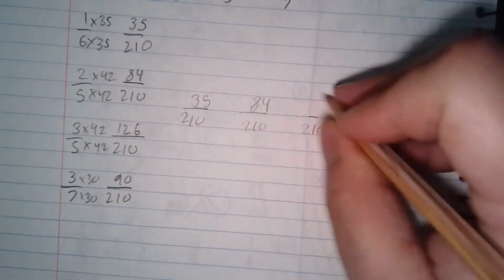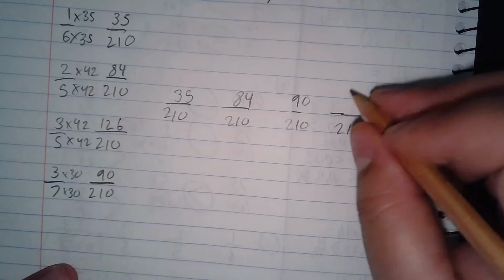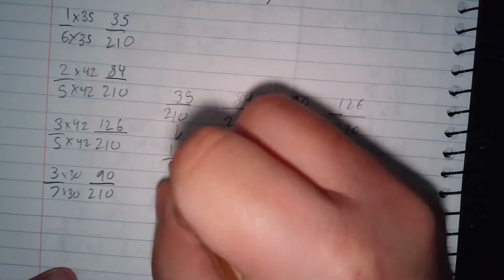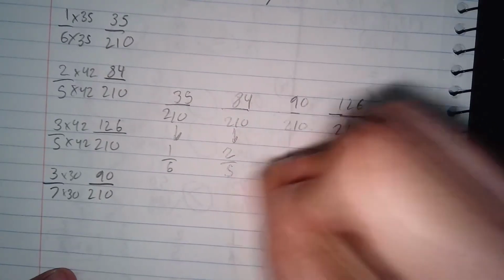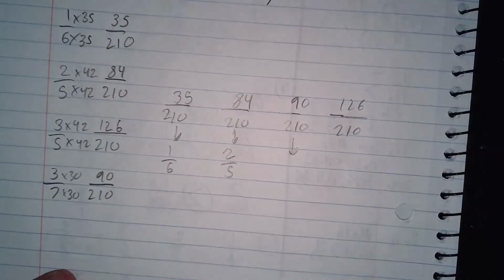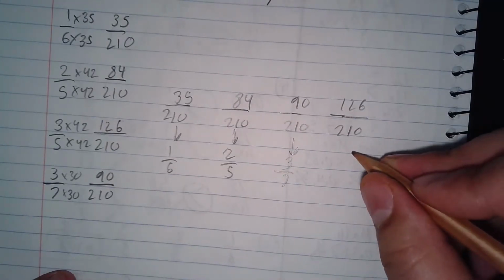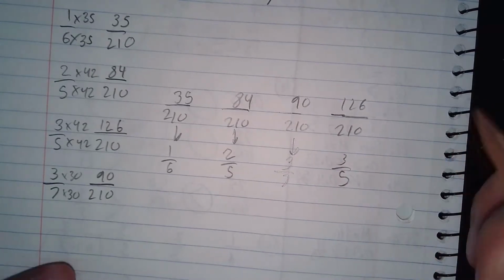Smallest one is 35, then we have 84, then we have 90, I'm just looking at the numerators now, and 126. Okay, we have to write the original fractions. That gives us 1/6. This gives us 2/5, and this is 3/7, and the final one is 3/5. Now, is that the answer? Yes, it is. Okay, that was a lot of work.